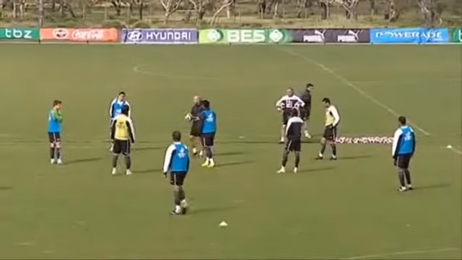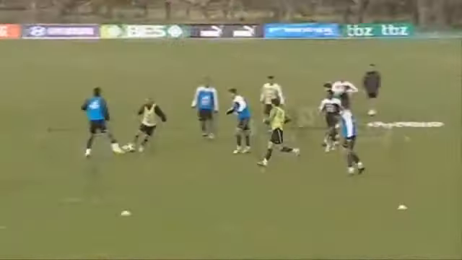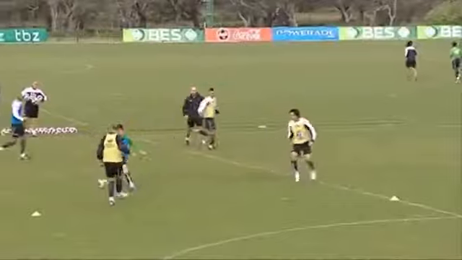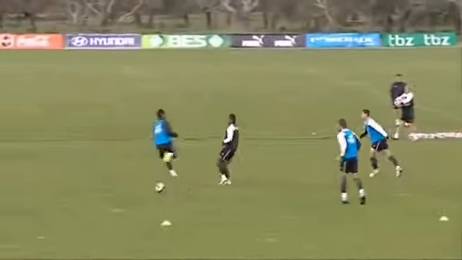This possession game takes place in an area approximately 40 by 20 yards, split into two sections. The practice involves two teams of 5, with one neutral player playing for the team in possession of the ball.